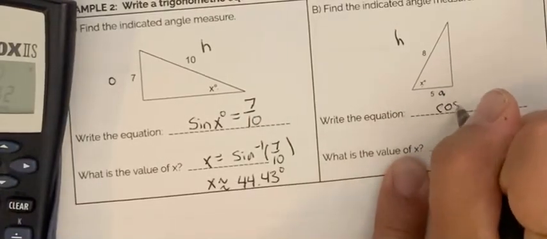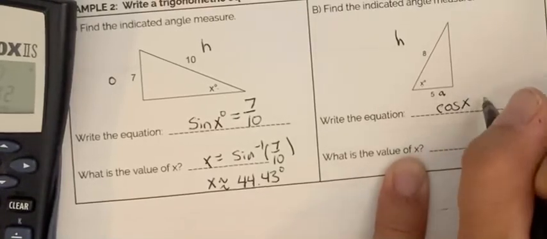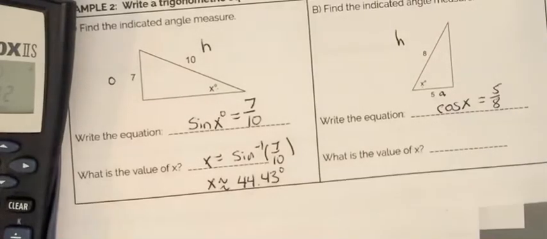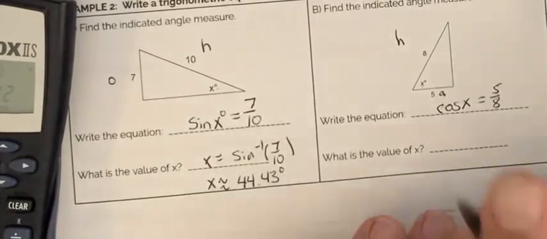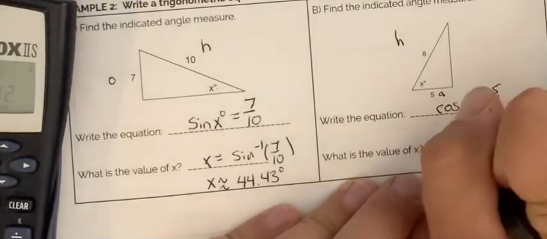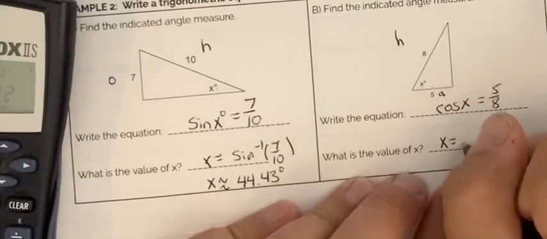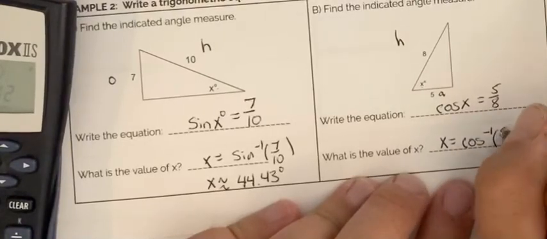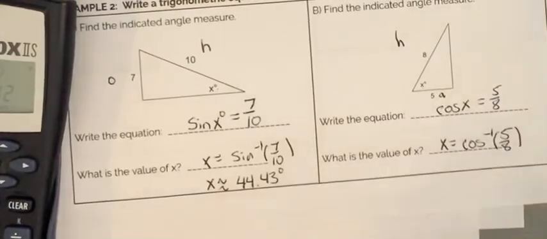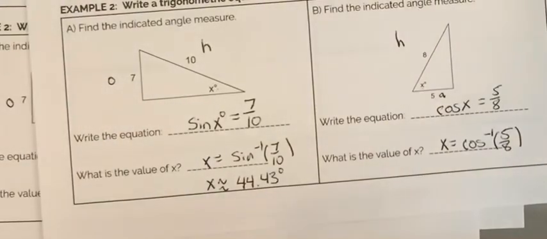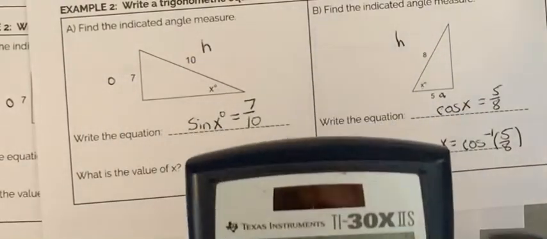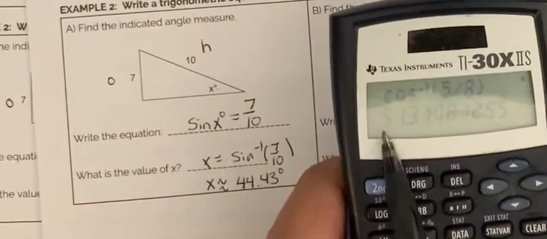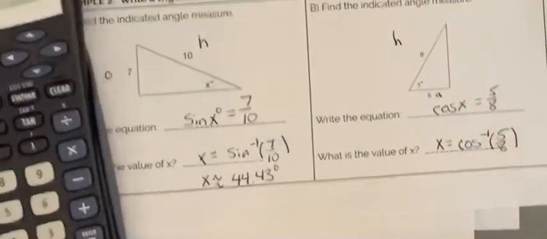So my degree would be cosine of x equals 5/8. And then what you would do there is take the inverse cosine of both sides. So x would equal the inverse cosine of 5/8. So the inverse cosine of 5/8 is, to 2 decimal places, 51.32.